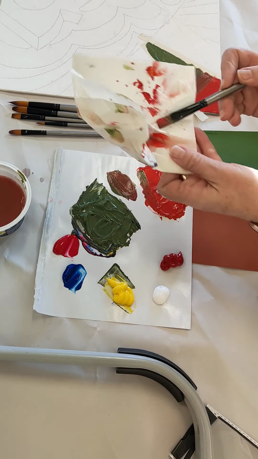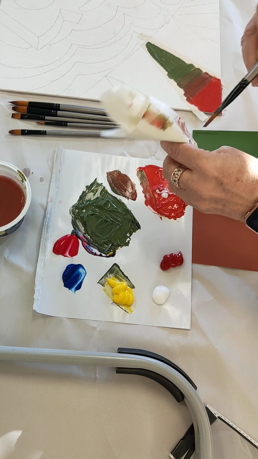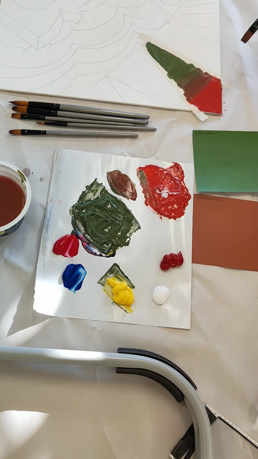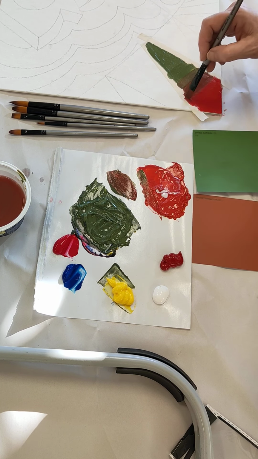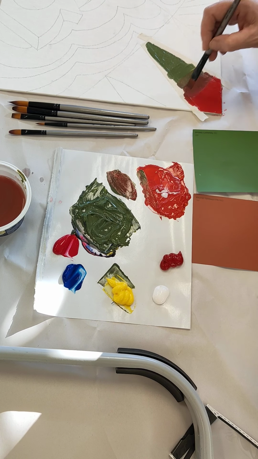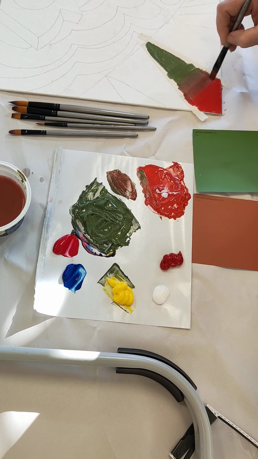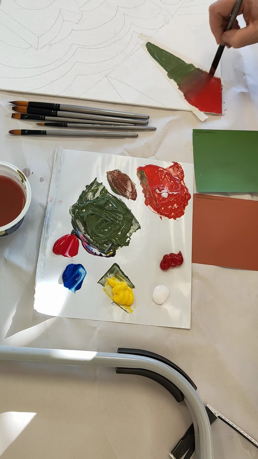Now I need to dry my brush. Remember, wash or dry your brush all the time, or pick up a new clean brush that you've washed in water. And what I'm going to do is brush across these areas. Now I'm not going to go from one end to the other. I'll need to clean my brush between some of these, but I'm just going back and forward across the joins so that I can start to blend that colour.